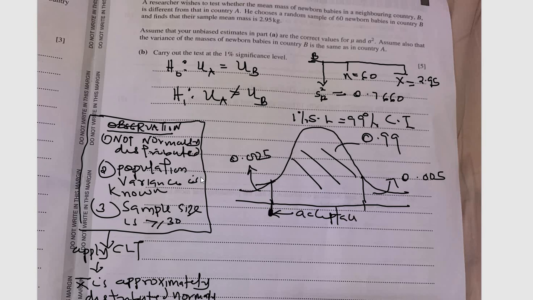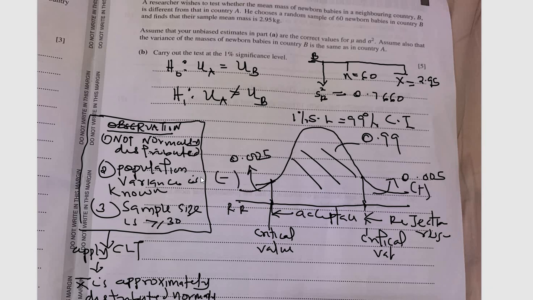This point here is called the critical value. So this side is the rejection region, and this side is the rejection region. I remember that the critical value here is 0.005. Let me take this one to be negative, and this one to be positive.